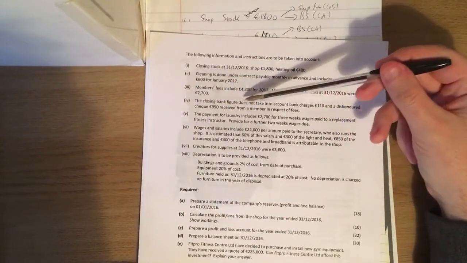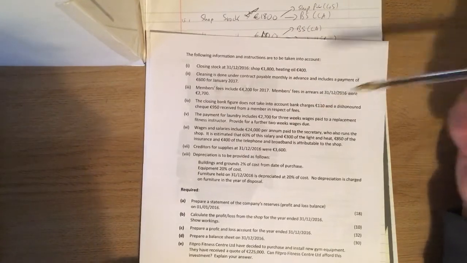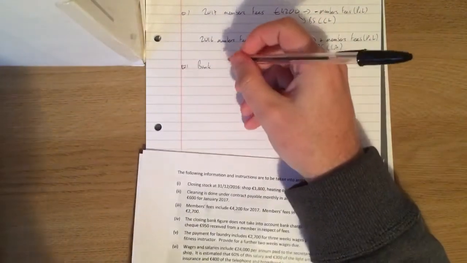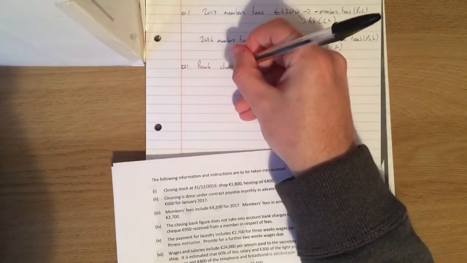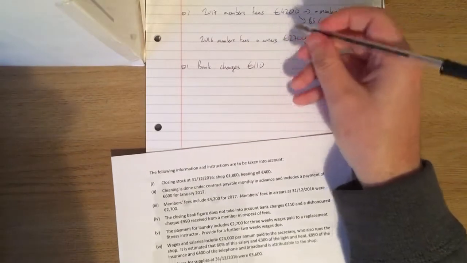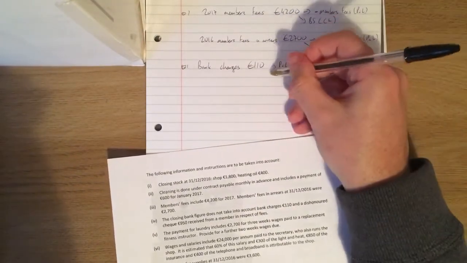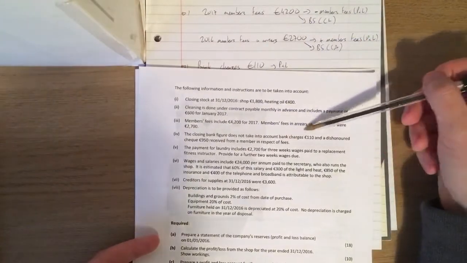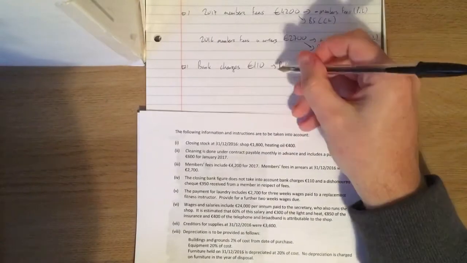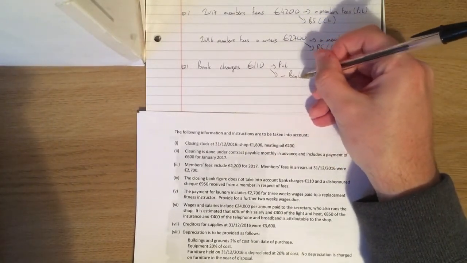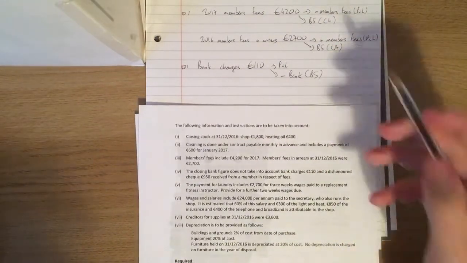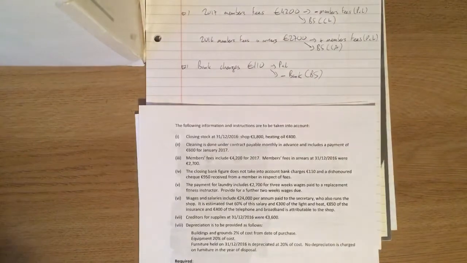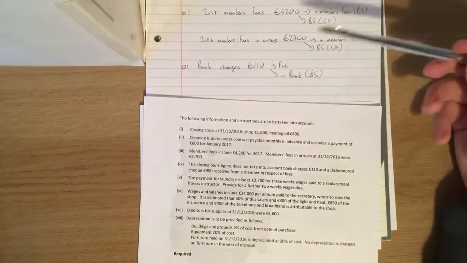The closing bank figure does not take into account bank charges of €110. So part 4. So bank charges of €110. Well, they should go on the P&L as an expense. The closing bank figure does not take into account bank charges of 110, so that should be subtracted from your bank figure as well. So subtracted from bank in the balance sheet, either current asset or current liability, wherever it is. Okay, so it's going to go on the profit and loss as an expense, and it's going to go in the balance sheet, being subtracted from your bank figure. Okay.